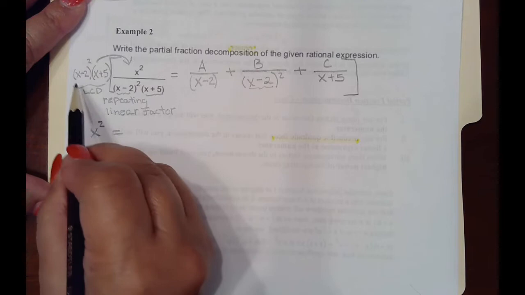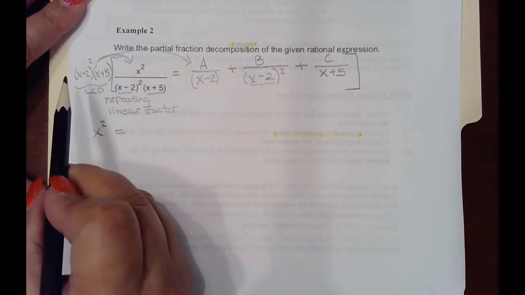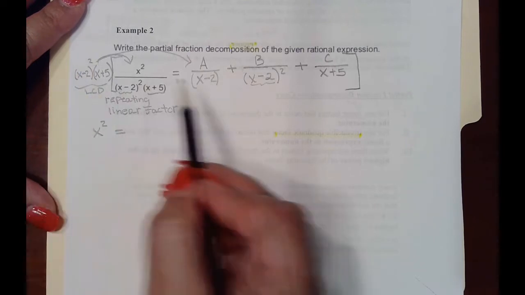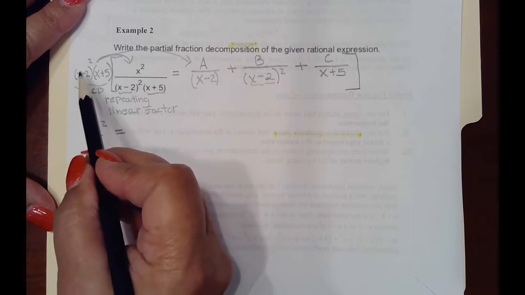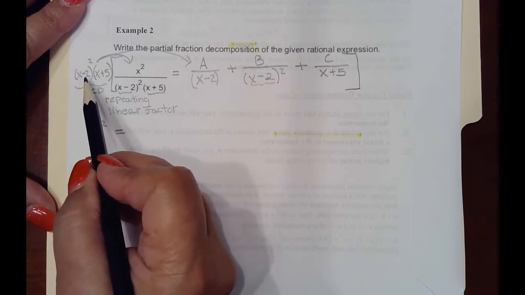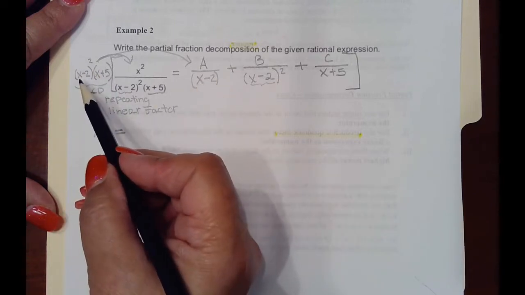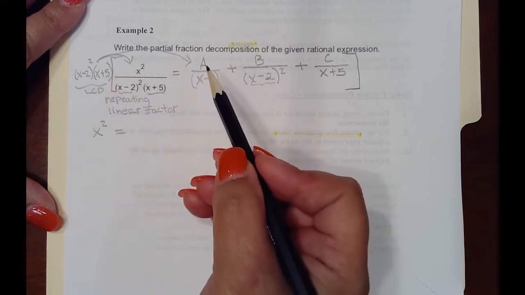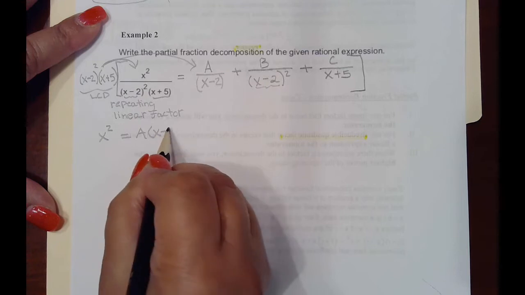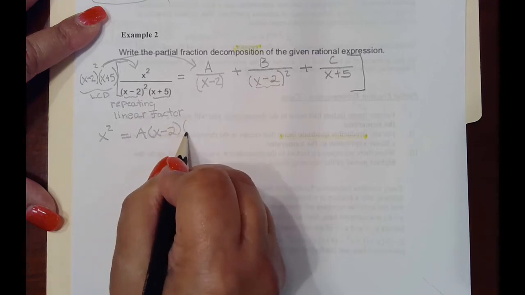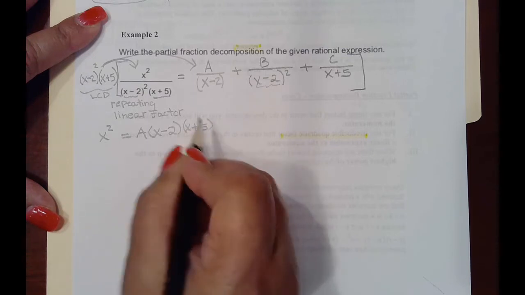Bring that equal sign down. Then when you multiply this whole LCD times this next fraction, one of these x minus 2's cancels with that x minus 2, but you'd still have one left over. So this really says x minus 2 times x minus 2, and one of those cancels. You'd have an x minus 2 left over and an x plus 5 left over, times a. Neither would cancel with anything.